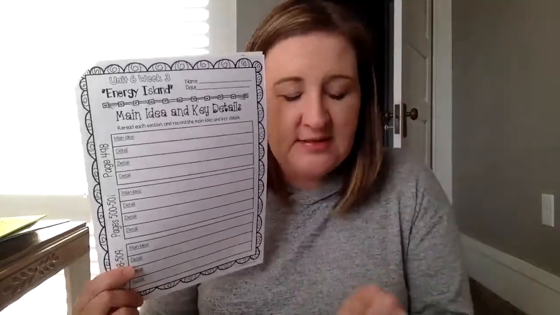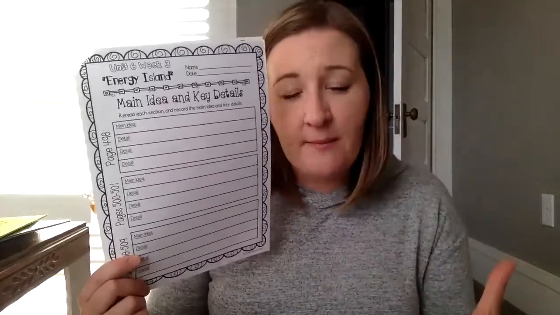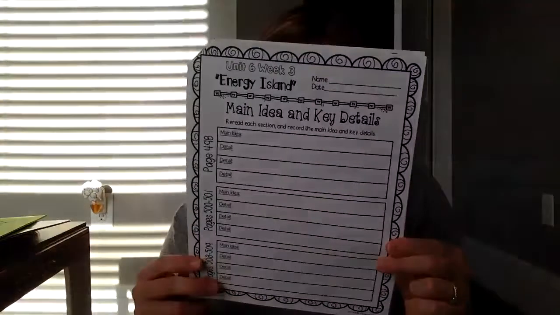Then go back and write down, okay, this is what told me this is an idea, or this sentence, this fact told me it's a main idea that I need to know. So then I write it down in my details. Okay. On the backside, you have 3 of those main idea and key details.